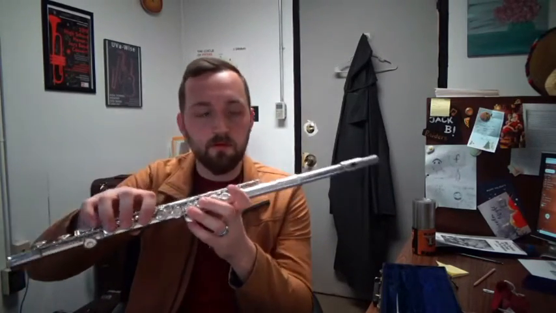Second set of measures, measures 3 and 4, starting on E flat, okay? We're going E flat, D, C, E flat, D. Switching from C to E flat is also hard. Switching from almost nothing to almost everything. Okay, just make sure that you switch.